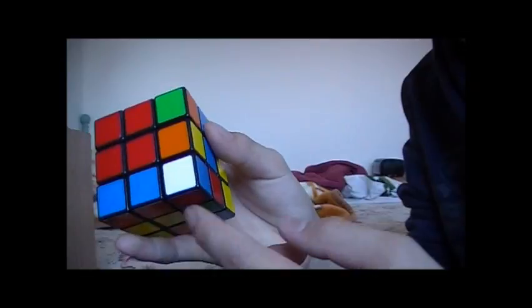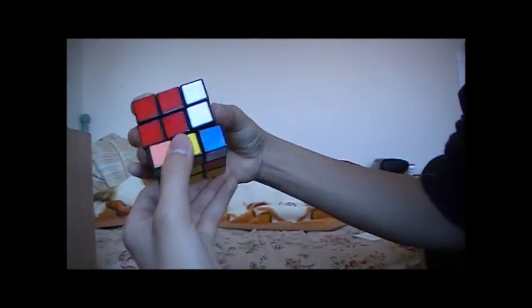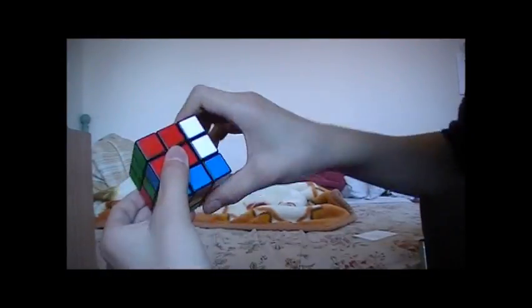So let's do the last one. Pretty obvious, this is the only one left, and that's the only piece left with white. So let's do the algorithm.